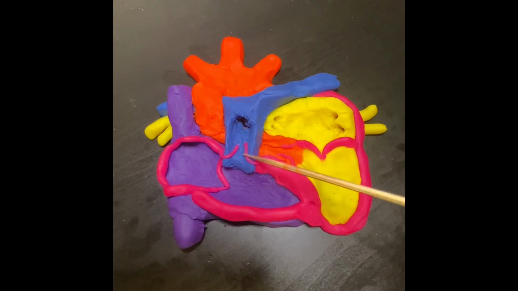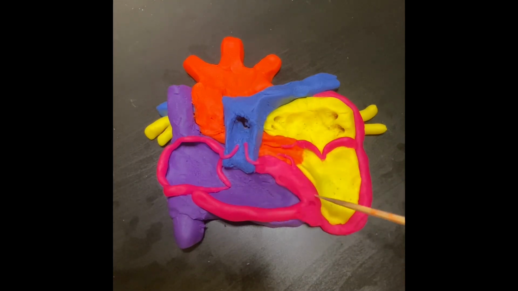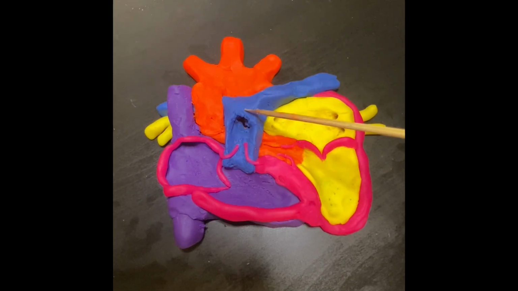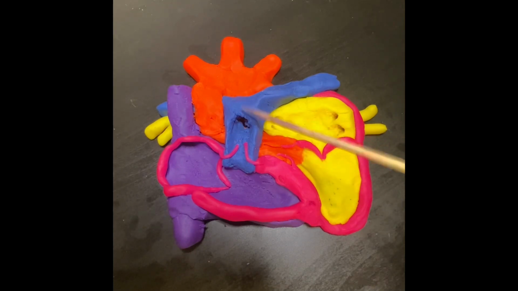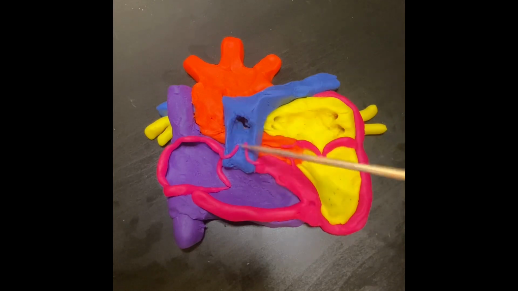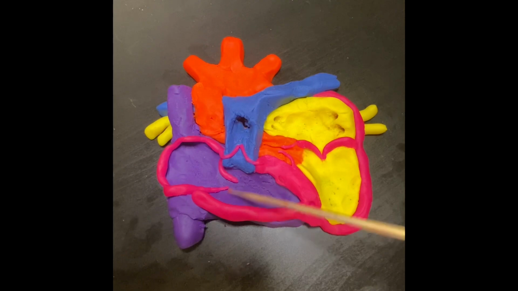So when these ones are open, these ones are closed, and then the blood is pushed through into the pulmonary artery and the aorta. But then when those ones are closed, these ones right here, and this one right here, when these are closed, these ones open up, and this is called diastole.